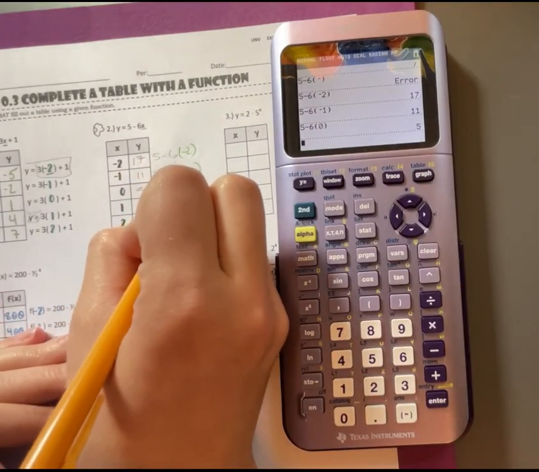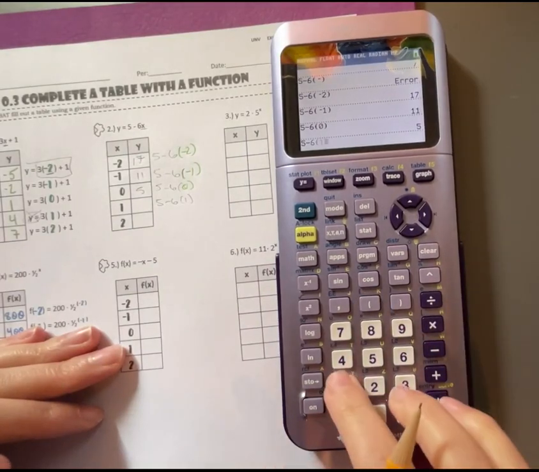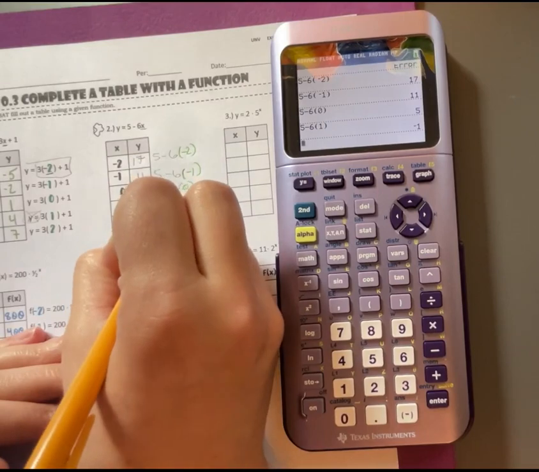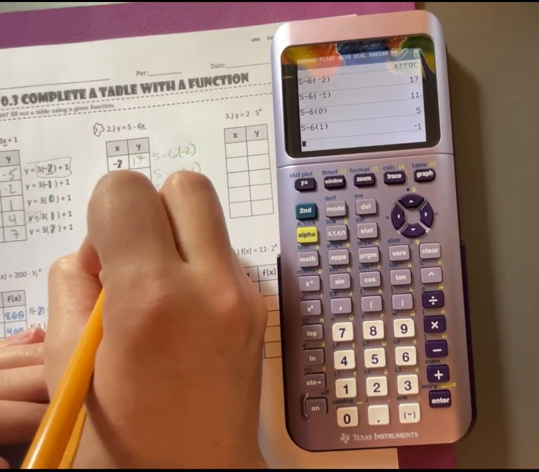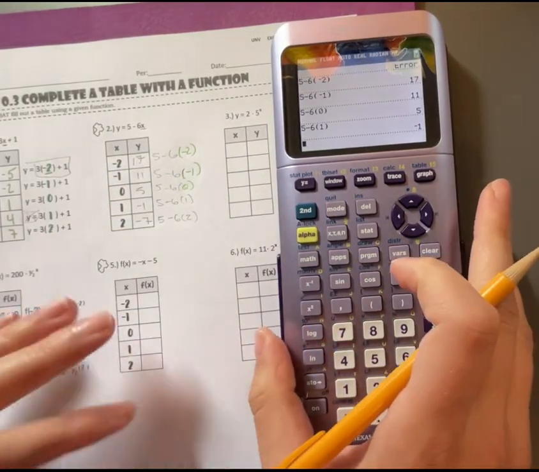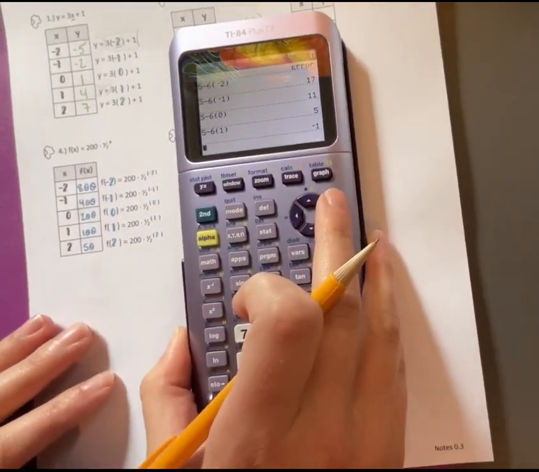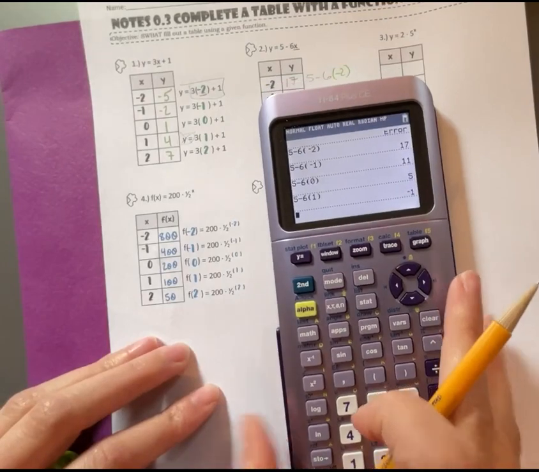Now I'm going to repeat the process for a 1, so I get 5 minus 6 times 1, and I get a -1. And then I have 5 minus 6 times a 2, and I'm not going to use my calculator this time, but I would get a -7. All right, so now let's move on to example 4. So example 4 is when we use a function notation. So let's move this where you can see it.